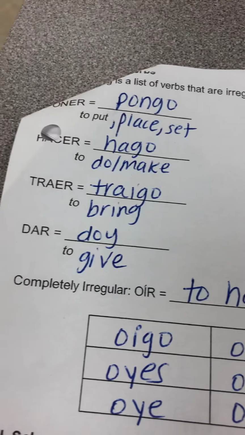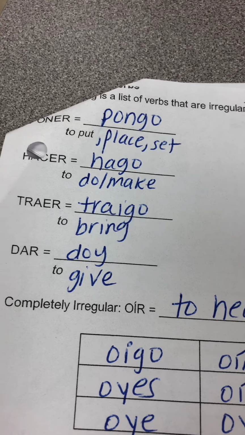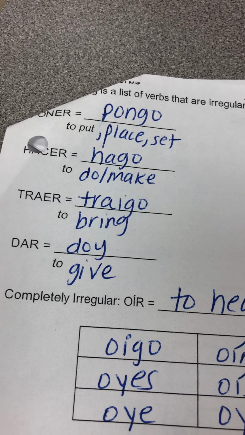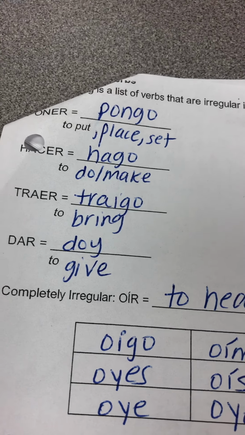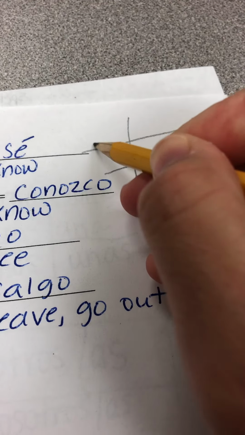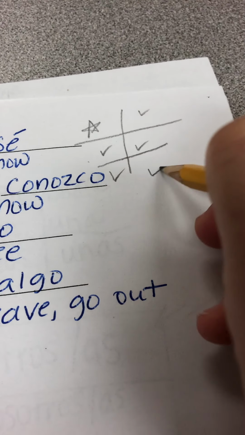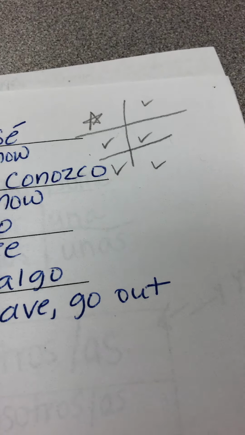The rest of them just follow your regular AR, ER, IR endings. Chop, chop, add your endings for the tú form all the way through the ustedes. So let's say this is my chart. They're irregular here. Everywhere else, they're just normal. Chop, chop, add your endings. Okay?